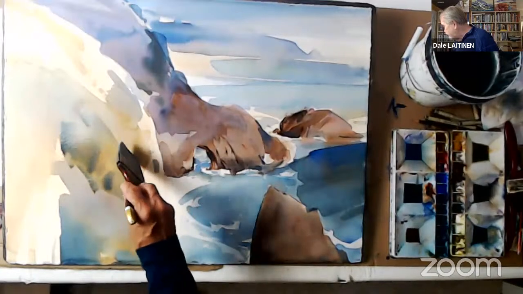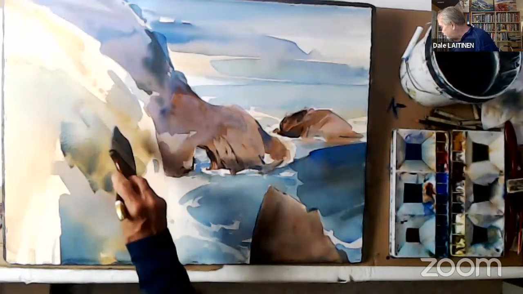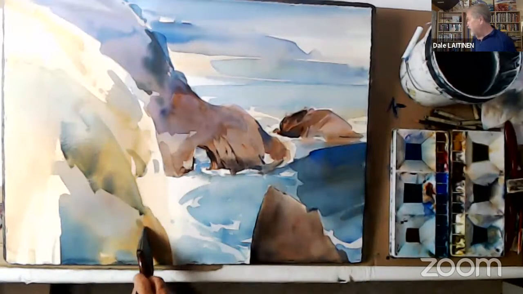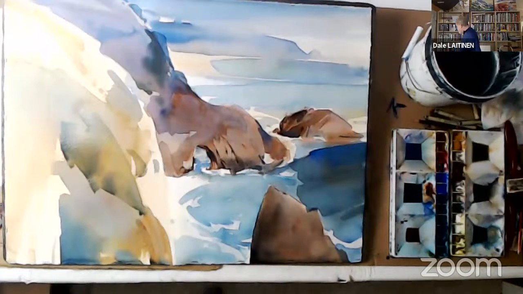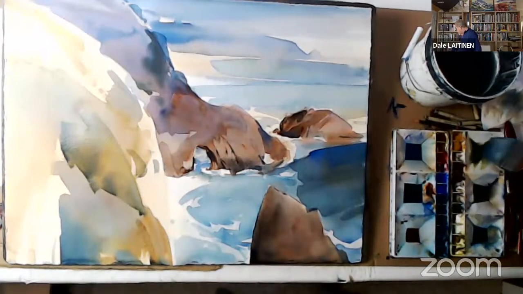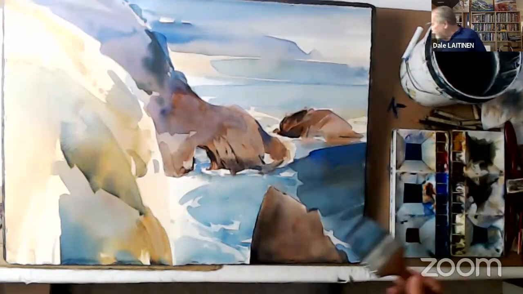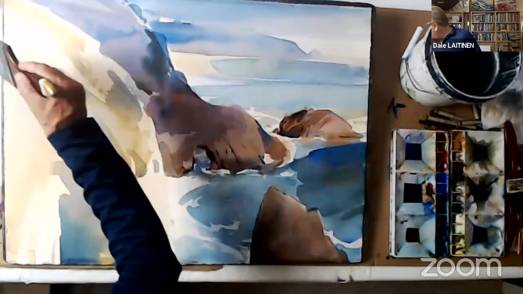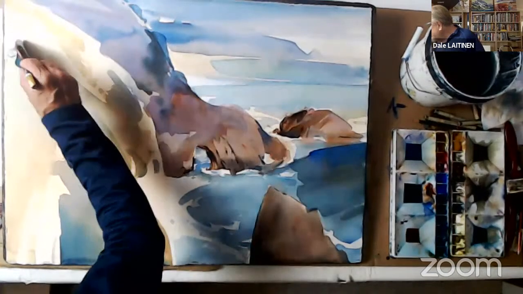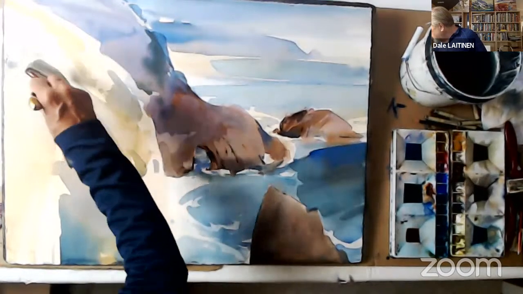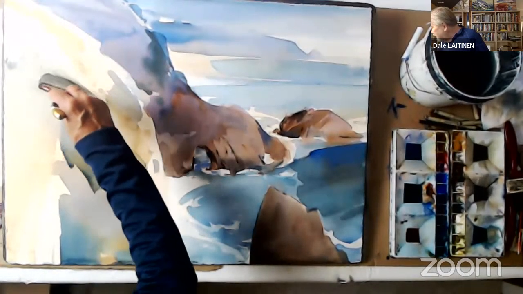I don't know if everybody knows who he is anymore, but he was one of the California watercolorists. And then I went to college. I was actually going to be a forestry major. I was a forestry major in junior college. And then I took a watercolor course as an elective from Dan Peterson in Modesto, California. And the rest is history.